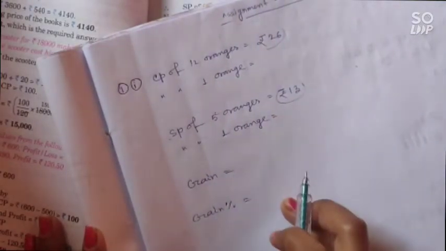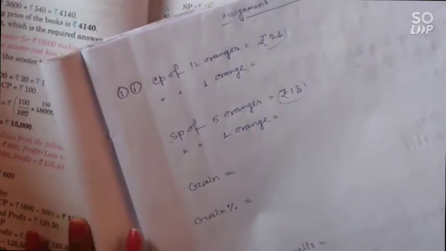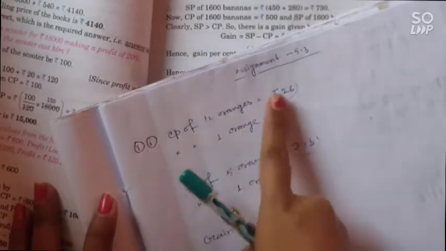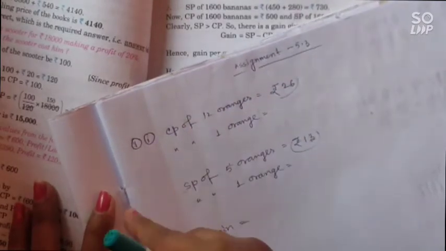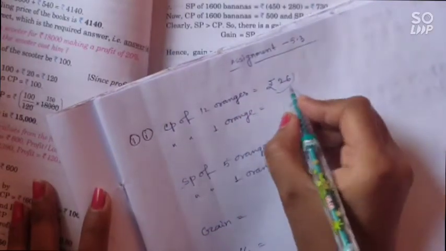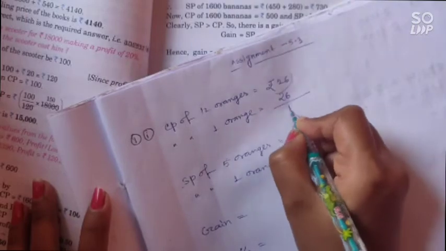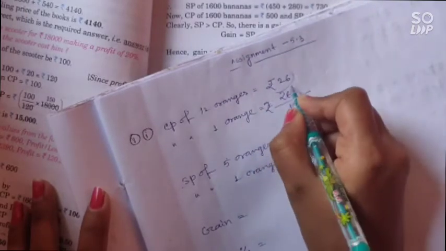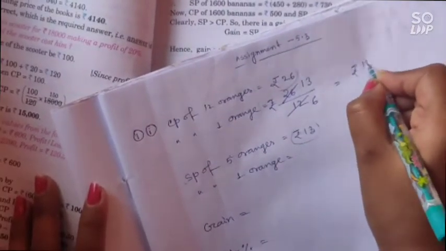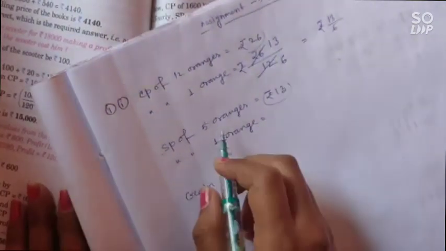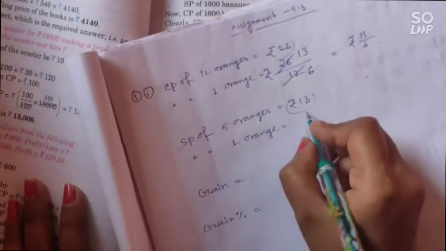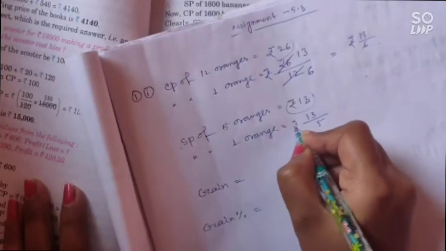For finding the gain percent, first of all you have to find the SP of 1 orange and the CP of 1 orange. CP of 12 oranges is 26 rupees. In the unitary method, you can find the CP of 1 orange. So CP of 1 orange will be 26 by 12 rupees. 2 13s are 26, 2 6s are 12. So this will be 13 by 6 rupees. SP of 5 oranges is 13 rupees, so the SP of 1 orange will be 13 by 5 rupees.